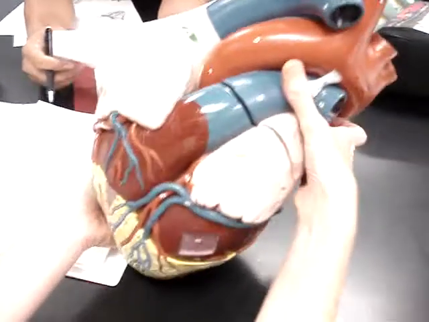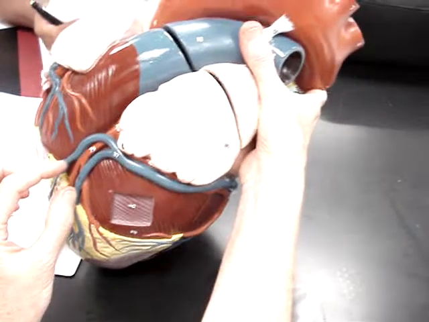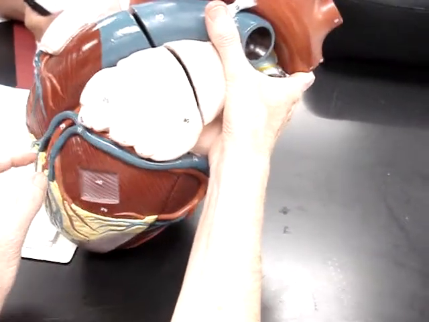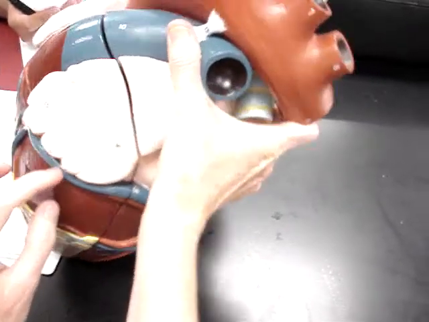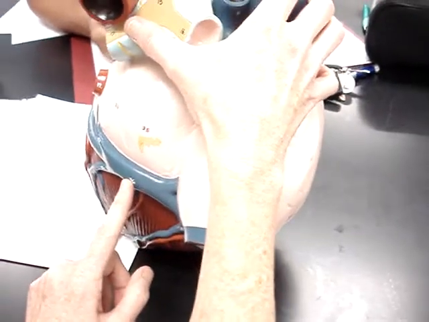Okay, so if we go back and we start with veins, this is called our great cardiac vein. Great cardiac vein, so it's both of these. It comes straight up and around, all the way over, and it dumps into this big structure, our coronary sinus.